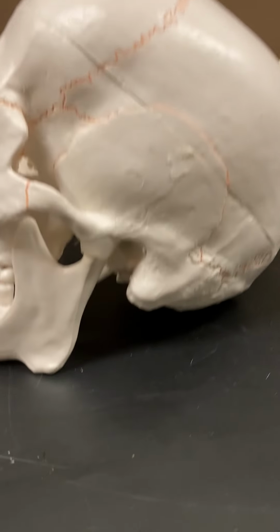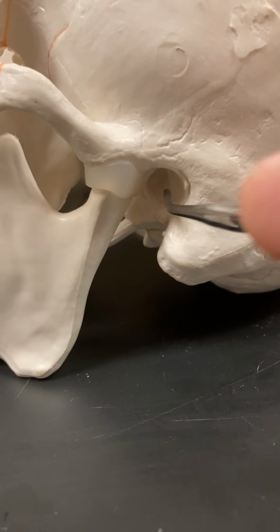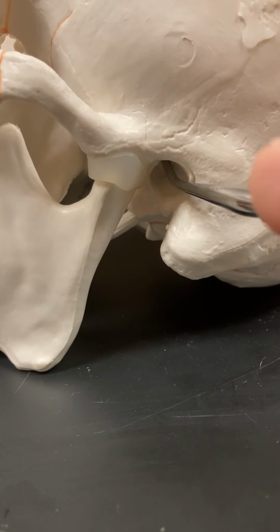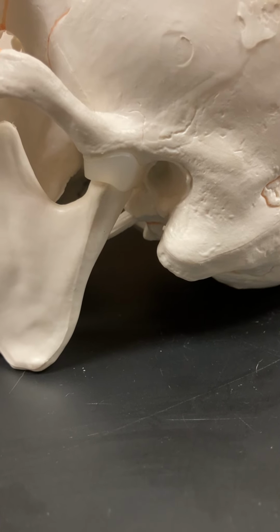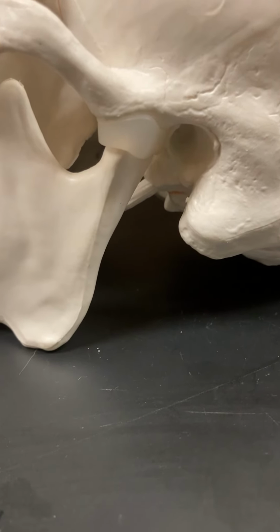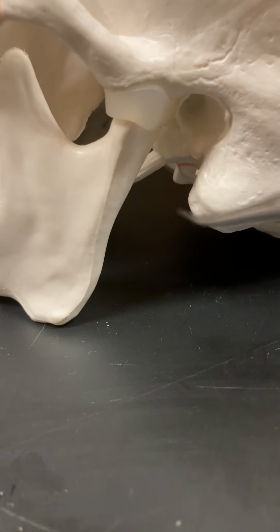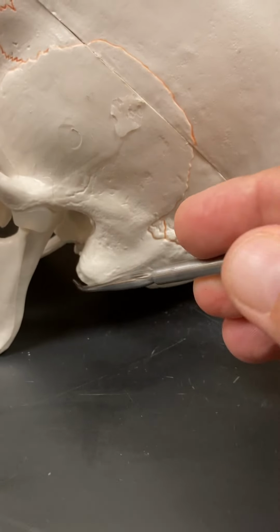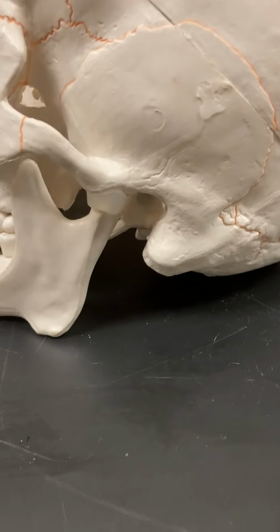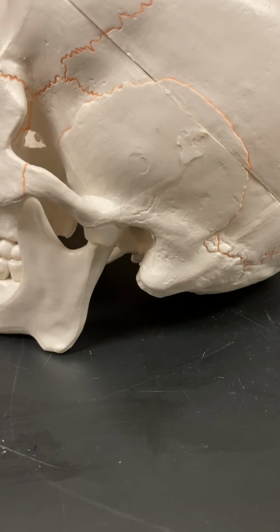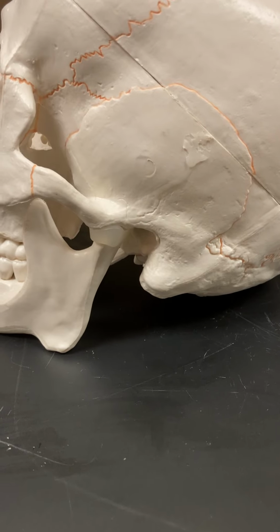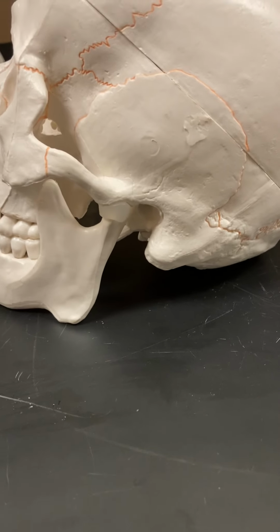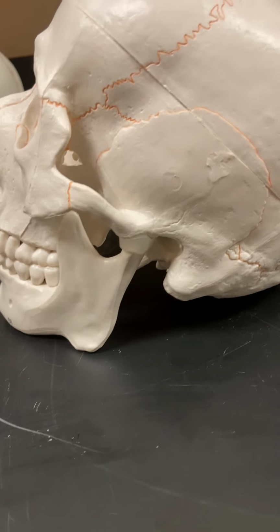The external auditory meatus is your ear hole. Meatus is like a canal, and you can see it going through there. Then behind the external auditory meatus is this process called the mastoid process. Now you can feel that behind your ear. If you feel behind your ear, take your earlobe and feel this little bony protrusion behind it. That's going to be your mastoid process.